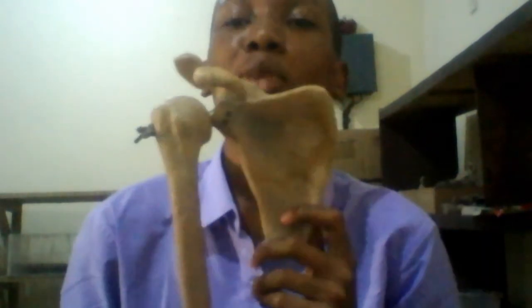And this is the posterior aspect. So now we've talked about the clavicle. Let's now move on to the next bone, the scapula. So you can see the scapula here. You can see the bone. This scapula is a triangular bone, right? It's triangular.